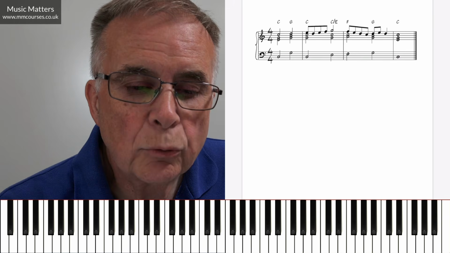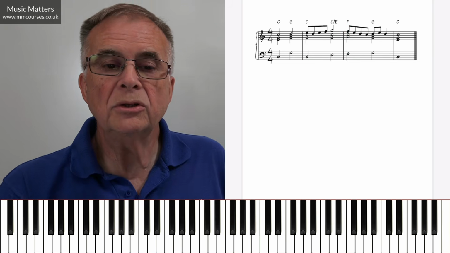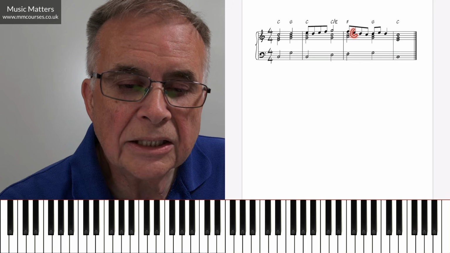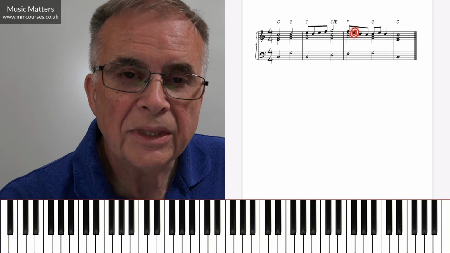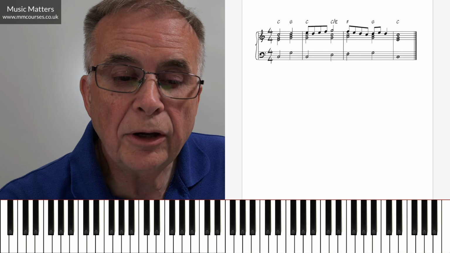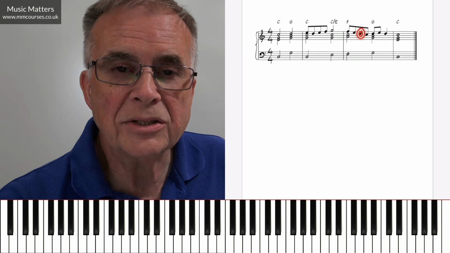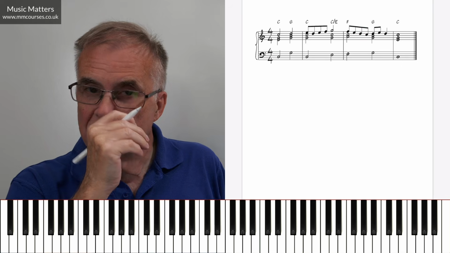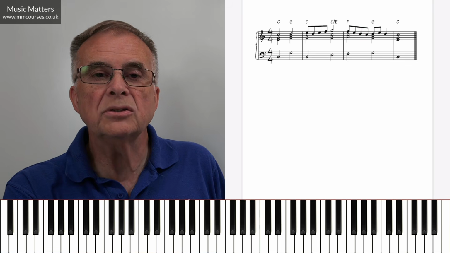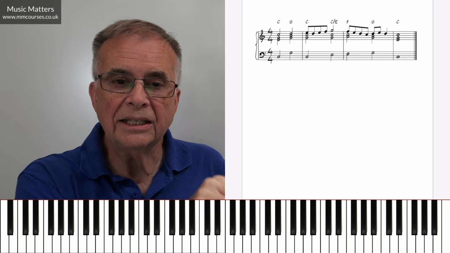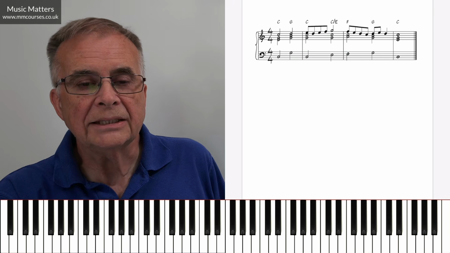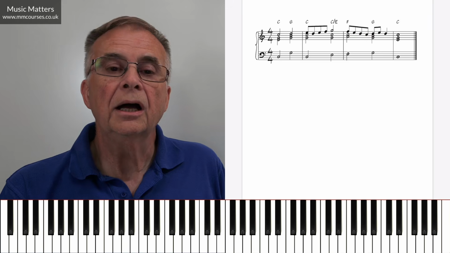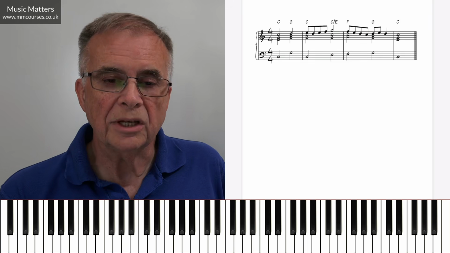In the next bit of a run, we start with F that belongs to the prevailing chord of F. Then we have an unaccented passing note, unaccented passing tone, followed by an accented passing note or an accented passing tone, because you can have 2 passing notes or 2 passing tones next to each other if one is accented and one is unaccented. Then we move on to this note that belongs to the chord of F, so it's another harmony note or another chord tone.